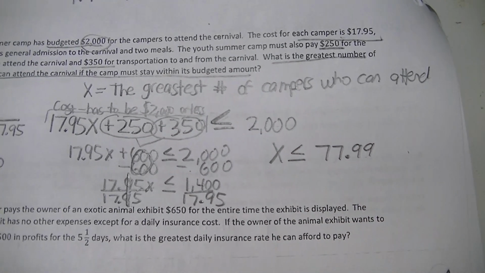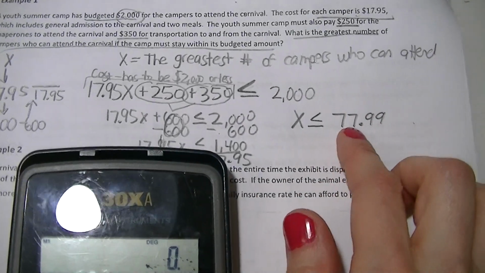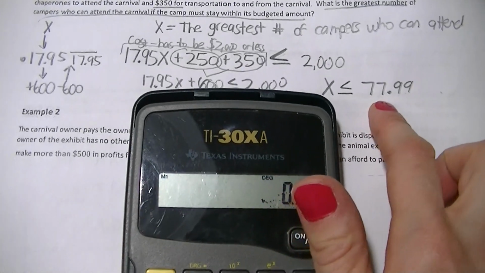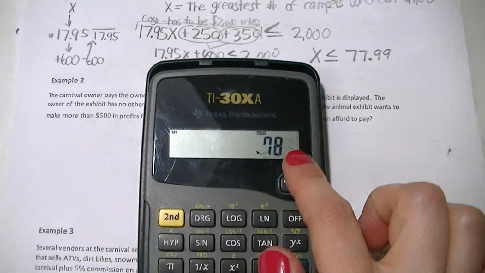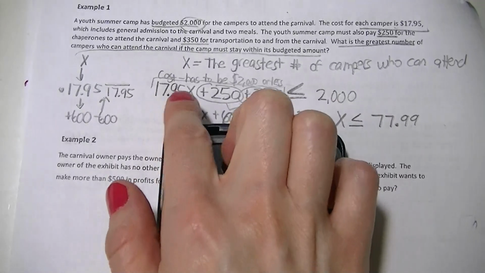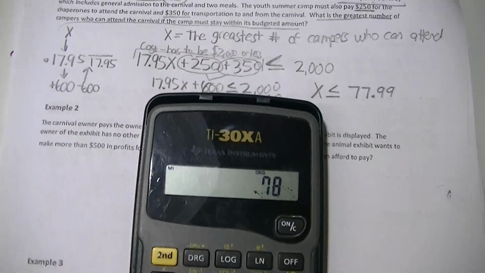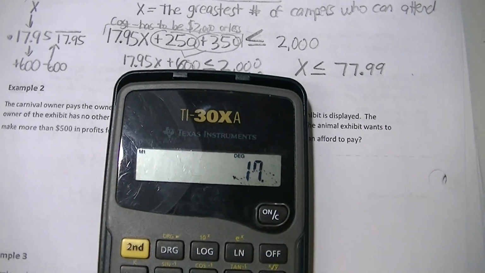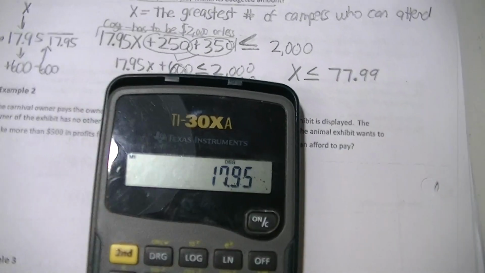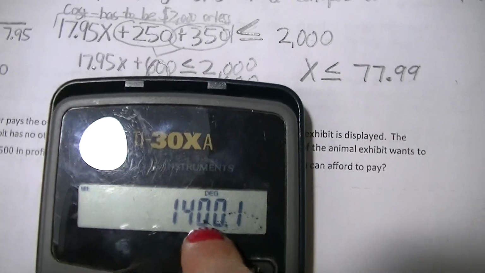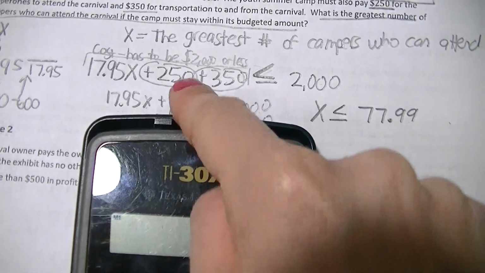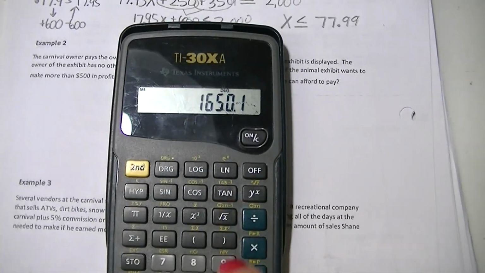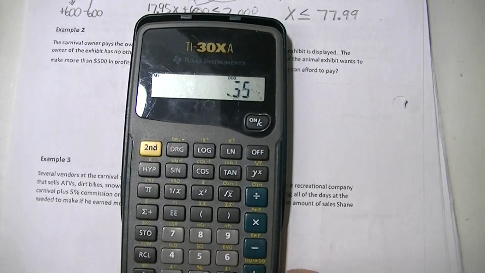So I want you to reevaluate your thinking real quick. I'm going to prove to you that if 78 campers went, that would put them over their $2,000 budget. Here's how I do that. I'll type in 78, and we multiply that by $17.95, because that's how much it costs for each one of them to go individually. That's how much it costs to have the campers go. But then remember you have the other expenses: the $250 for the chaperones, plus the $350 for transportation.